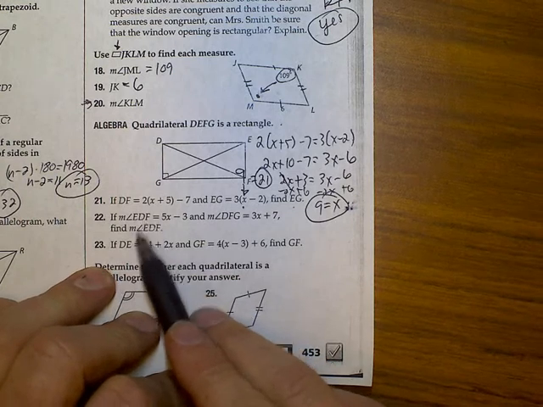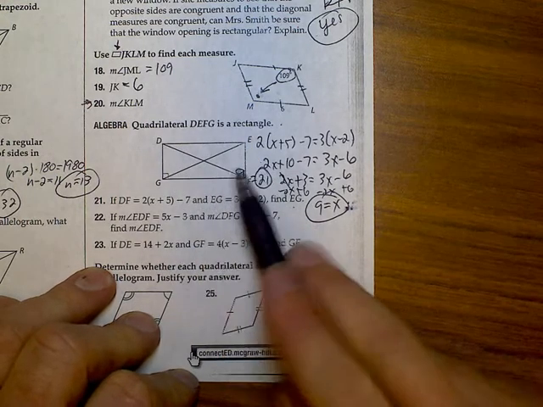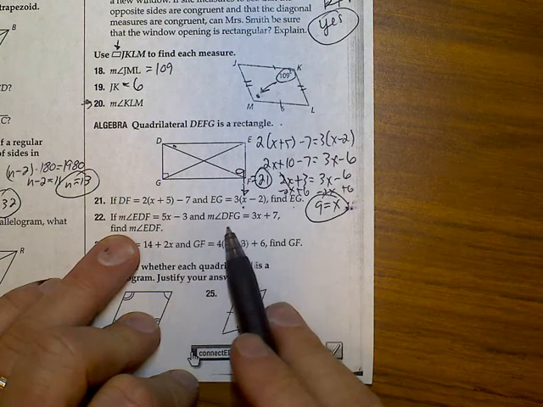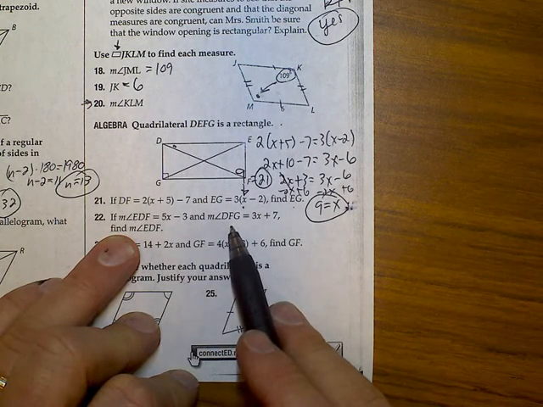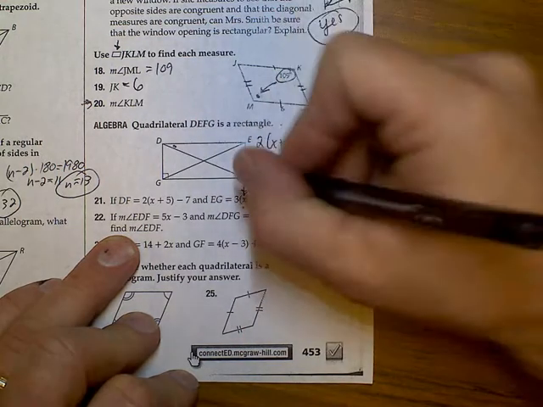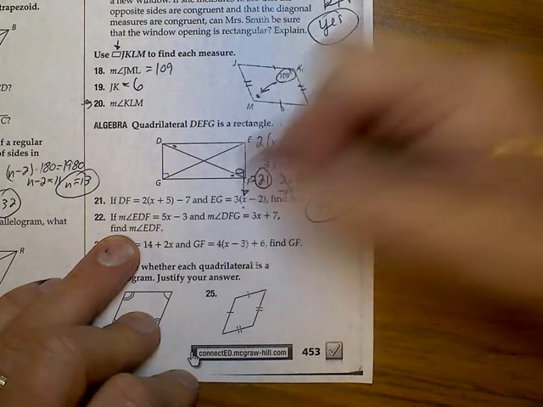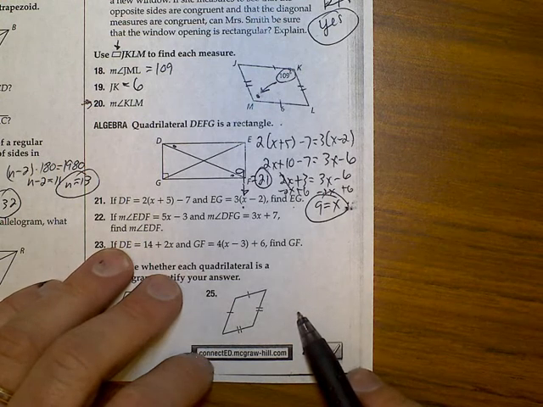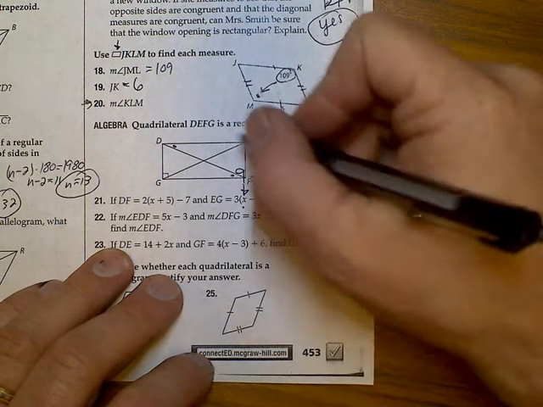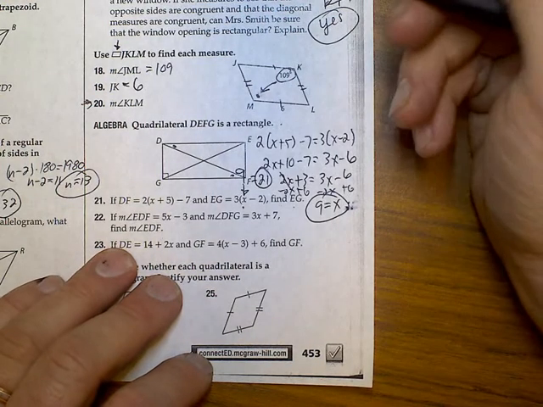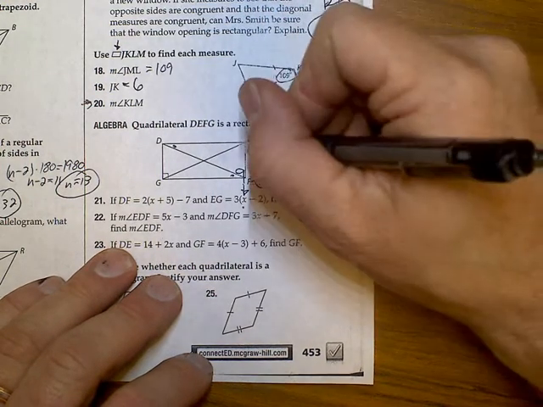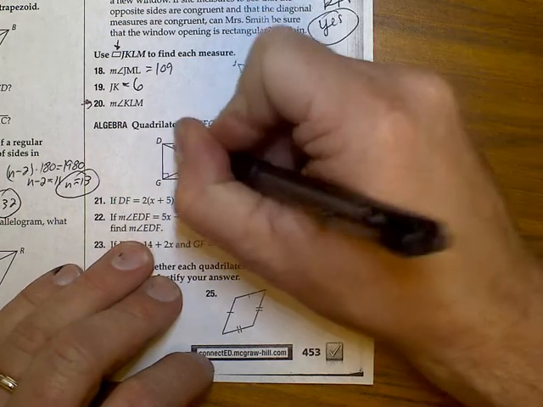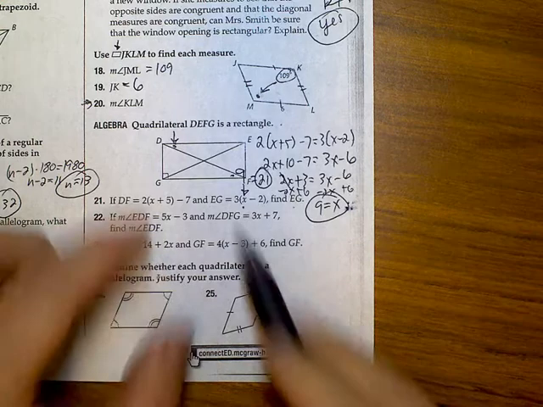Angle EDF. So I'm given this angle is 5x minus 3. DFG, I'm given this angle. Find EDF. So I need to find EDF. I need to find this angle.